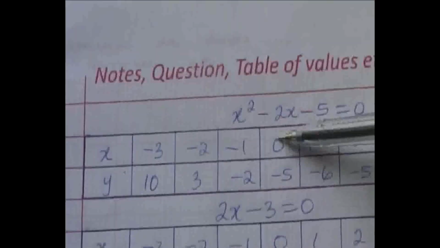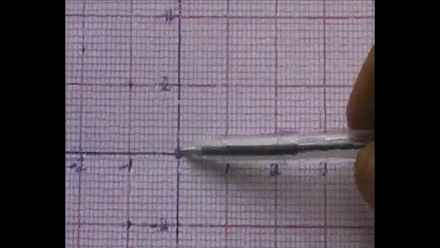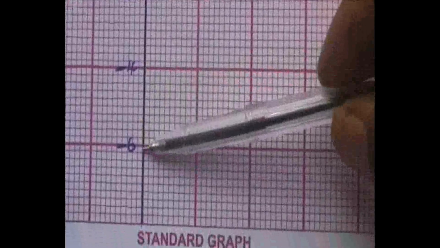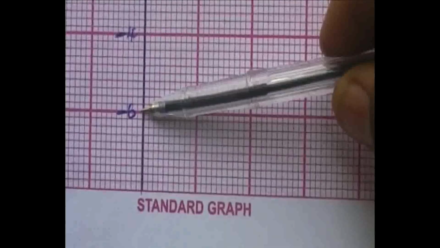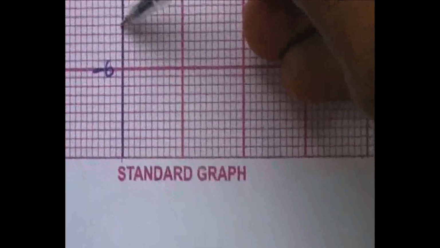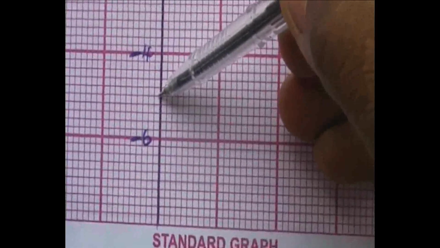The next values are when x is 0, y is minus 5. X is 0 here, and y is minus 5. This is minus 4, and this is minus 6. In between minus 4 and minus 6 is 5. Just count 5 small squares: 1, 2, 3, 4, 5. So this is where you have minus 5.